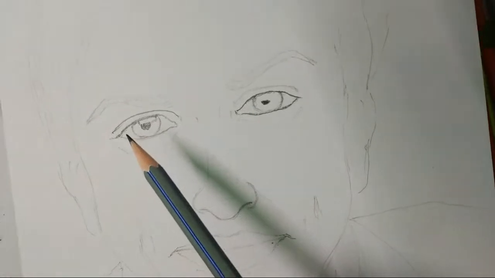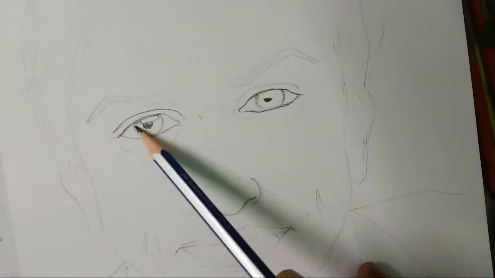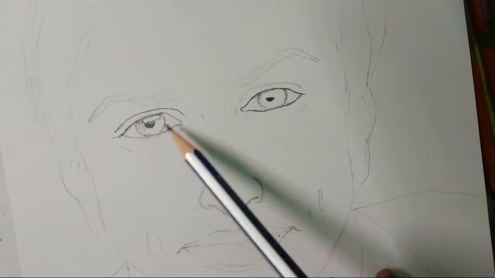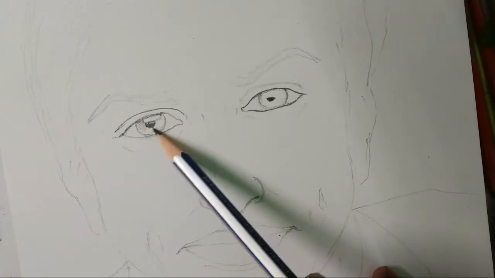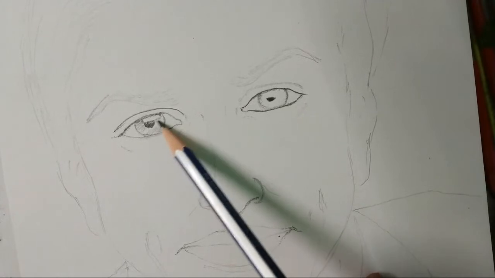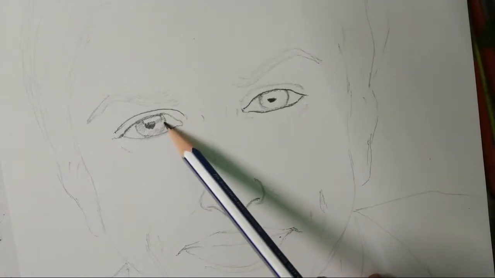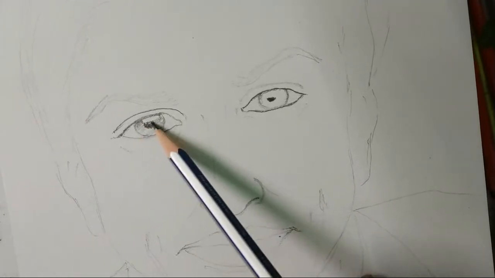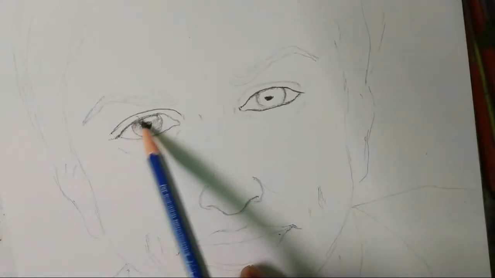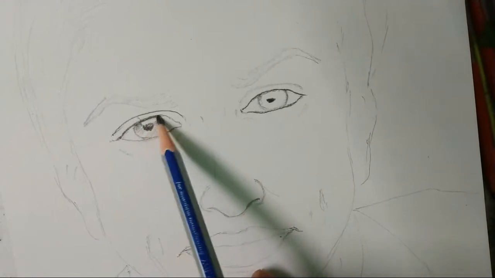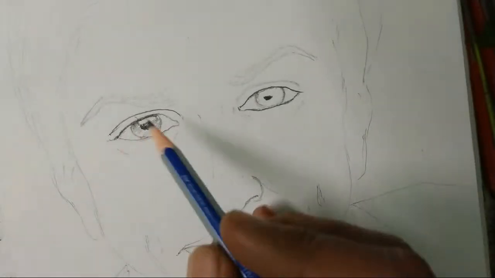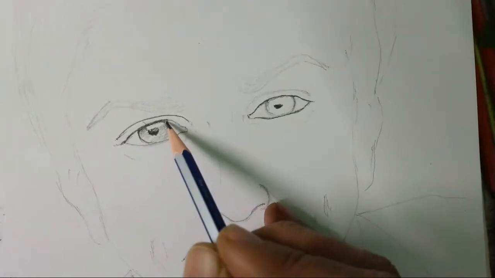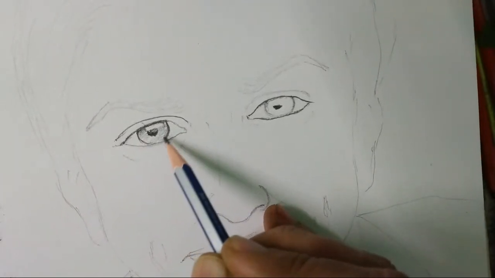You can give shade in any form. I am giving a soft shade to give the effect of roundness in the eye. The portion which I have left white, I will leave white. And you are watching it live and step by step. There is no fast forward, so you will be able to understand how the eyes have been made.